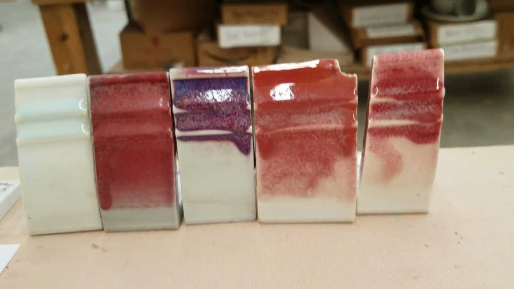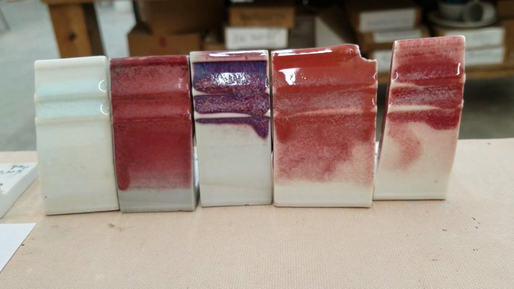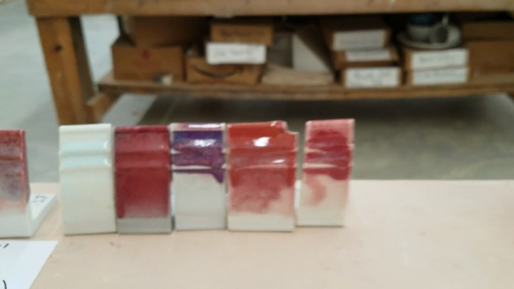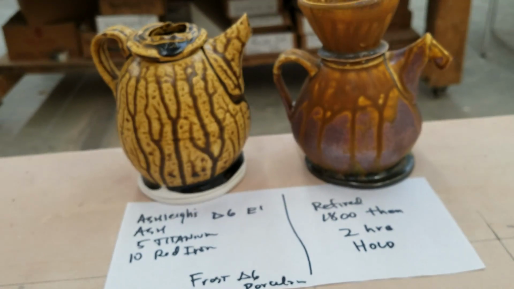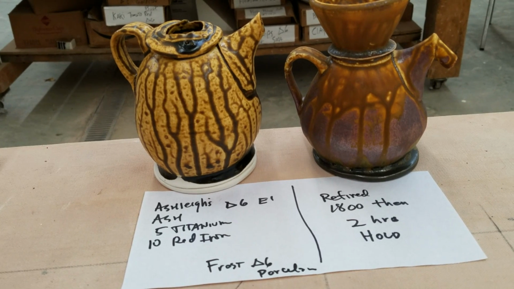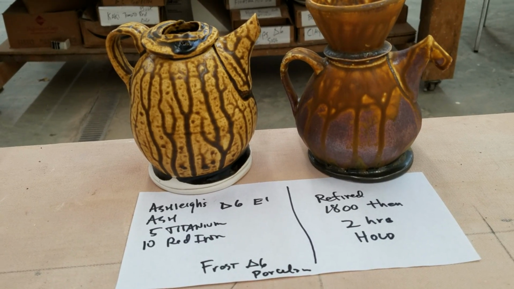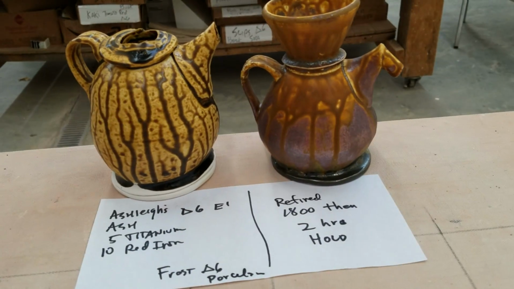Okay, here's another example. This is splotchy lavender, with similar colorant variation. Another thing I wanted to show you is a cooling variation. They were both in oxidation, E1, that's fast fire, cone 6.